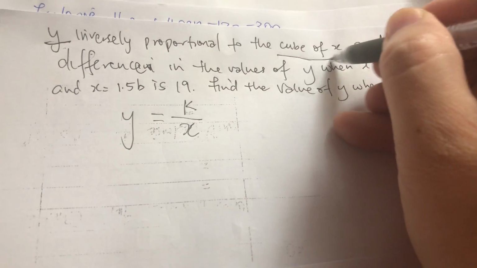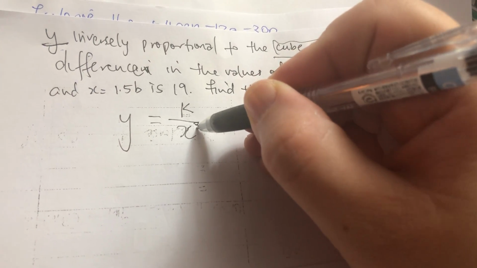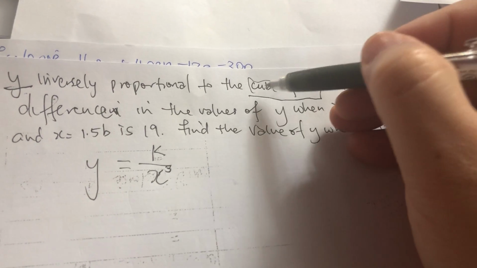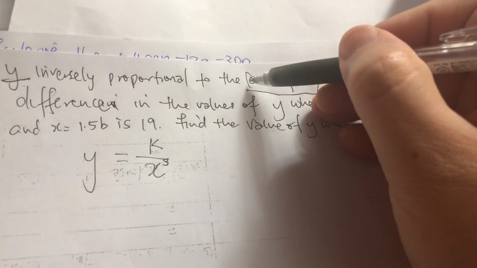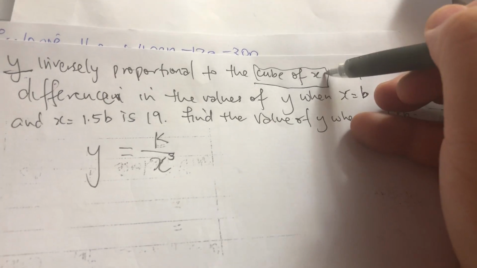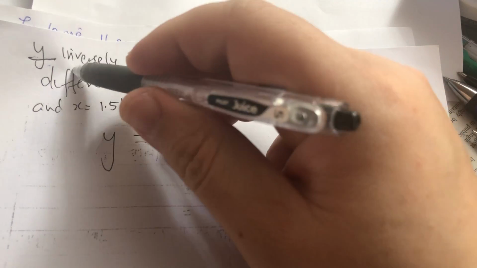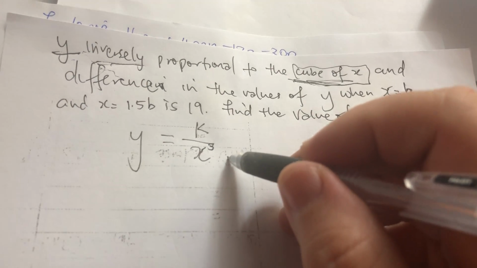It is the cube of x. Alright, so it's x cubed. Now be very careful. You can be given questions like square of x, cube of x, square root of x, cube root of x. So you've got to read the question carefully and underline the keywords. So these are all the keywords. Now that you've gotten the equation, you are ready to go on.